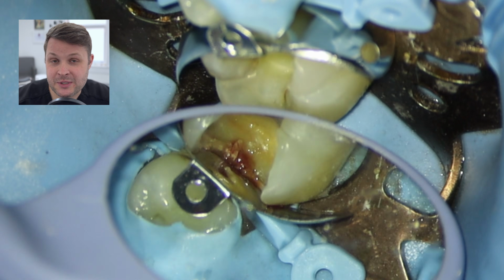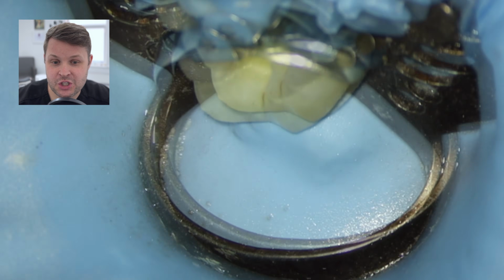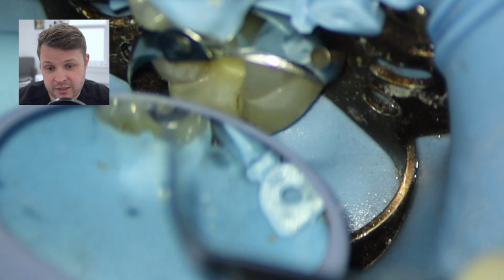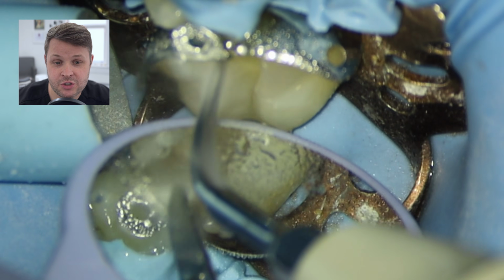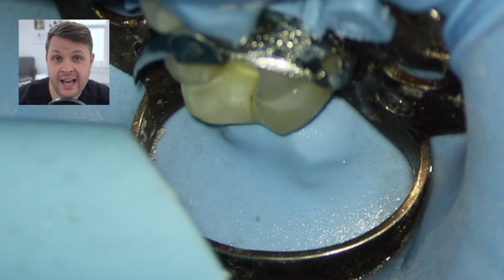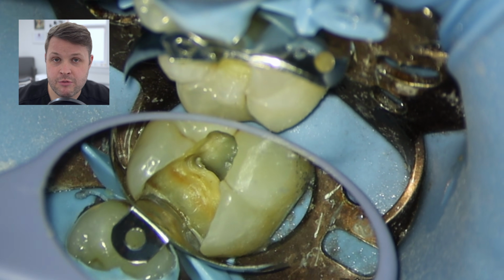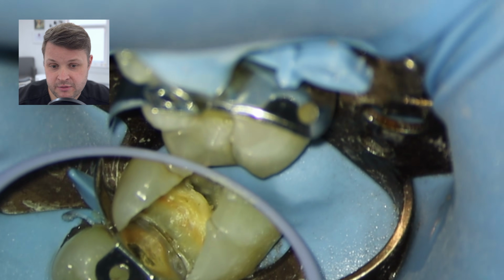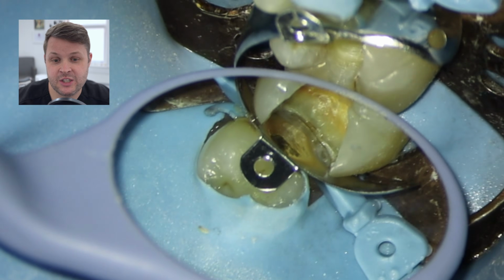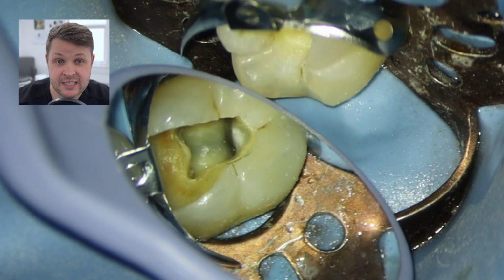And I always like to place a wedge prior, just to check to see if we've got a good margin. Here we've got a little bit of soft tissue which is trapped, and I'm just going to use a high energy ultrasonic just to remove this soft tissue. And sometimes this can just remove some of the soft tissue, and you can see now that there is a good tight margin between the matrix and the tooth.